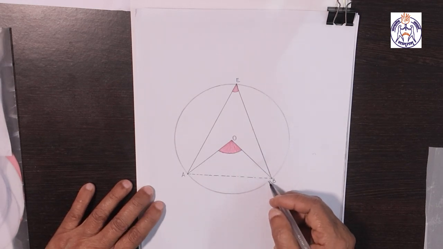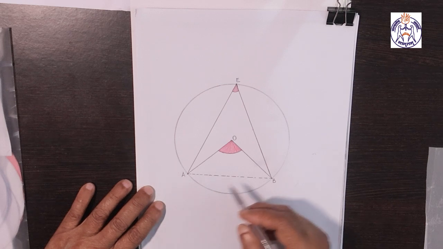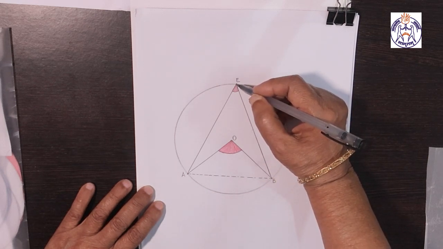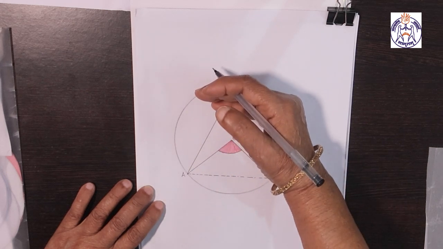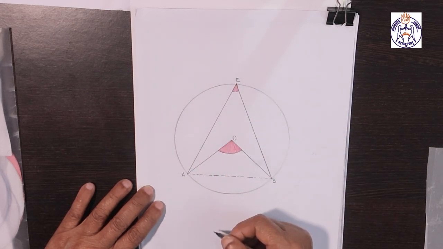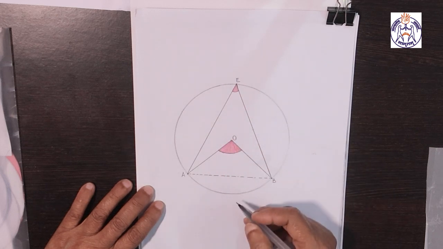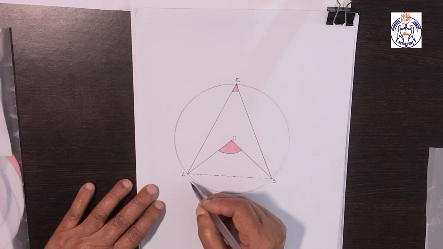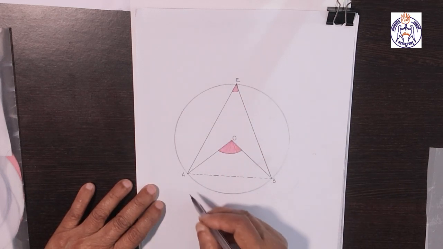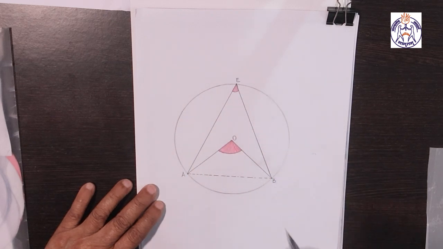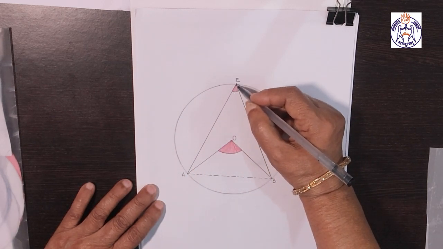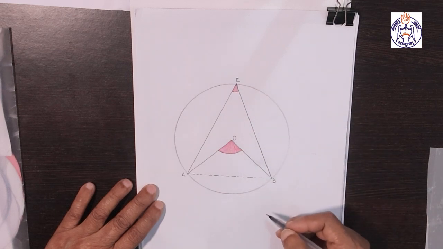At the same time, we have connected A and B with a point on the circumference of the circle, but on the remaining part of the circle. By remaining part, we mean the angle has been subtended by this minor arc or the chord in the remaining part of the circle. These are called inscribed angles.